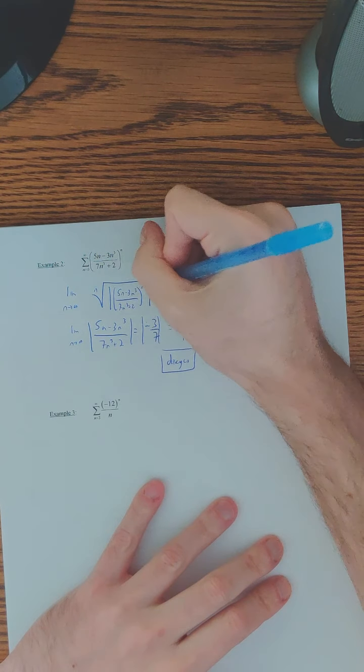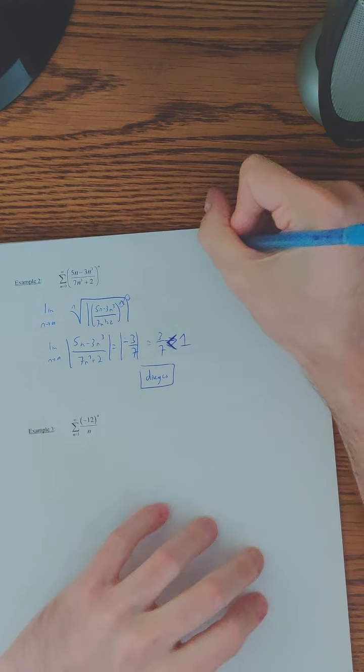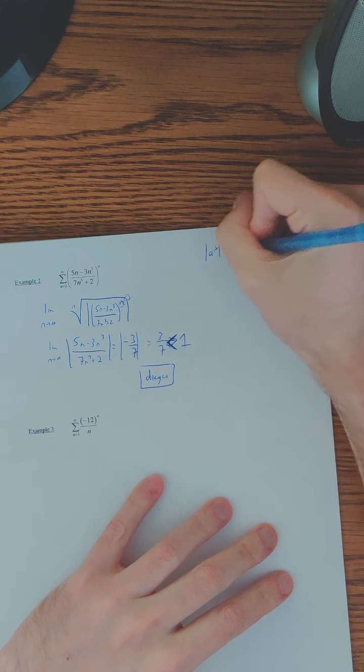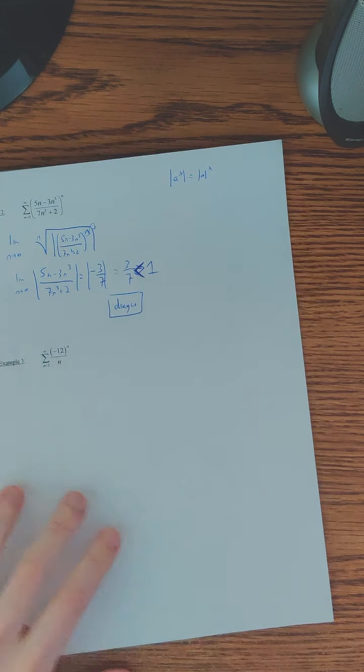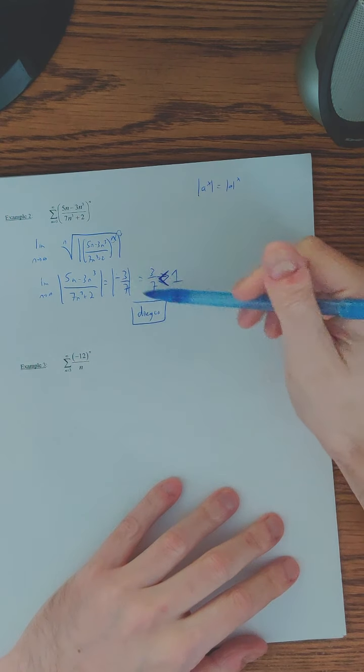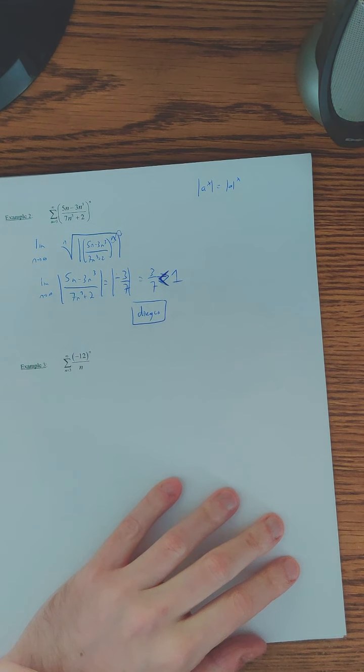See, I'm taking the nth root of the absolute value. I can move the n outside. The absolute value of a to the x is equal to the absolute value of a, to the x. That's one of the identities of absolute value. So this diverges because 3/7 is less than 1.